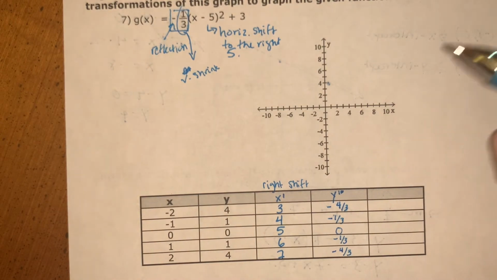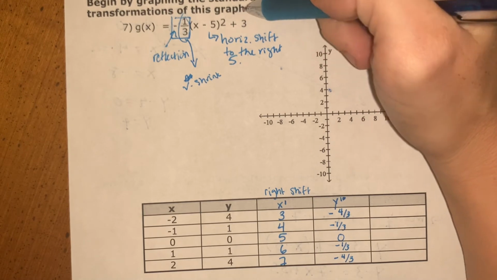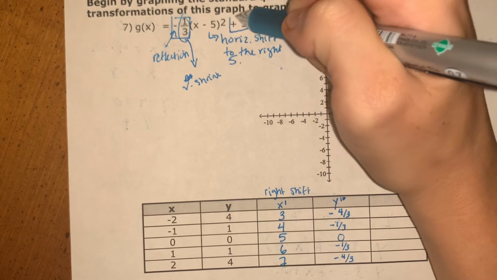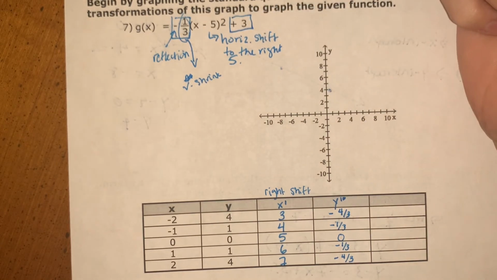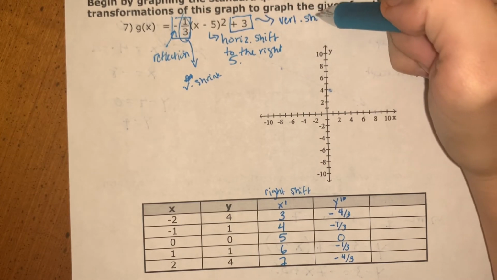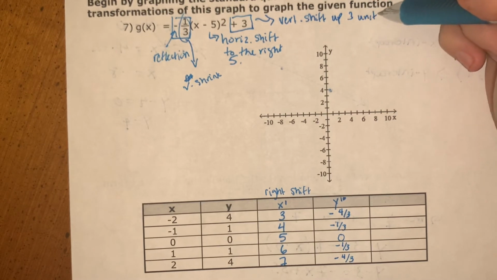All right. The last thing we have to address is this +3 on the outside. So we're gonna add 3 to the Y values because this is a vertical shift up 3 units.